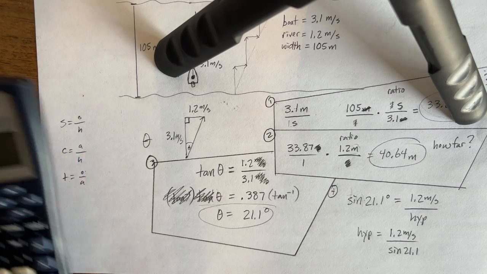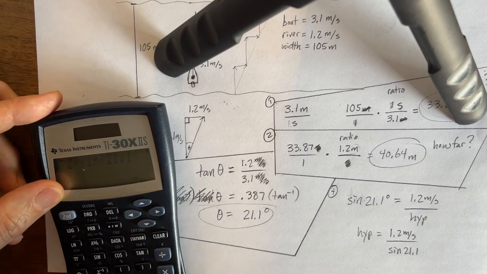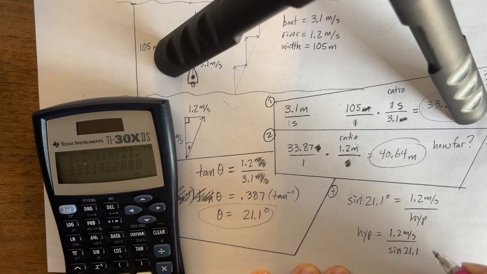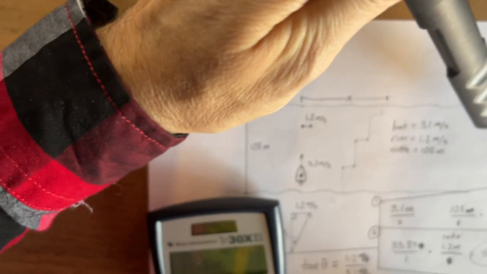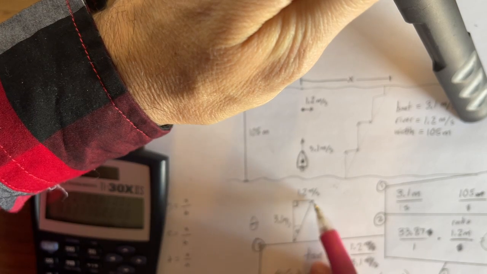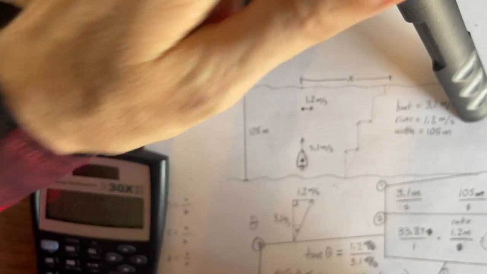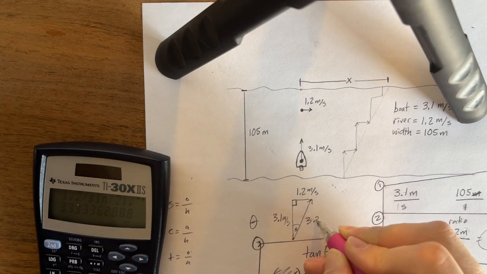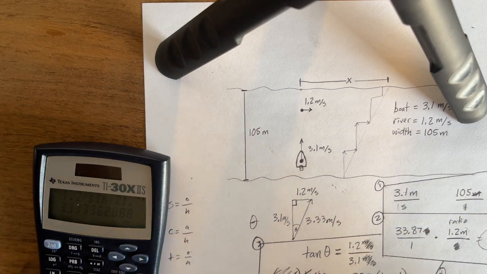Okay, so 1.2 divided by sine of 21.1 gives us 3.33 meters per second, which does make sense if you think about the fact that the hypotenuse is going to be bigger than either of these sides. So 3.33 meters per second. Voila, that's how you do it.